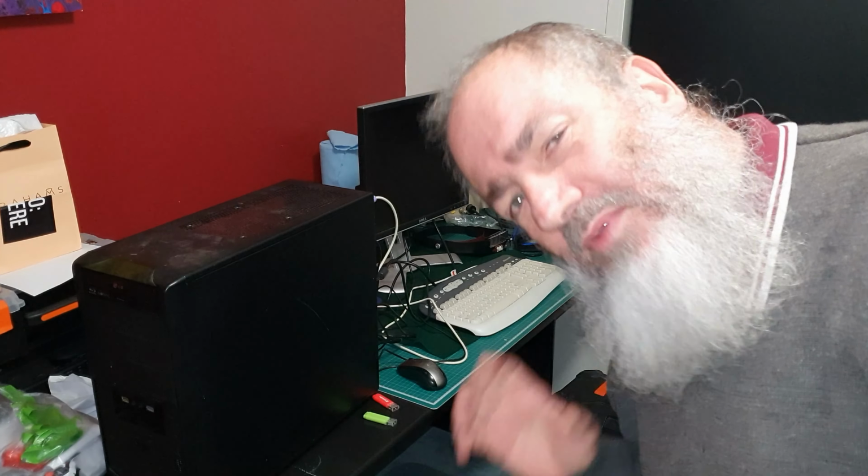Somebody brought this PC along for me to fix. It's having intermittent issues with drive C, but it has a really strange configuration. So I thought I'd bring you along while I fix it. Have a look at this.